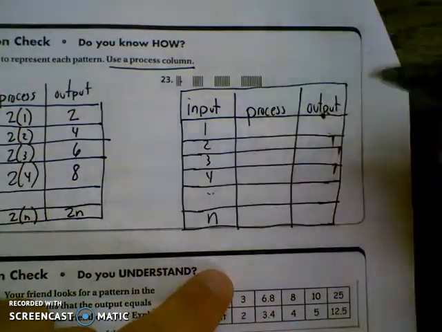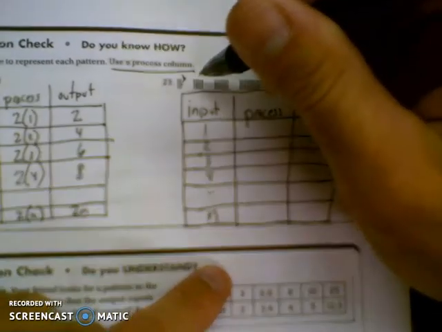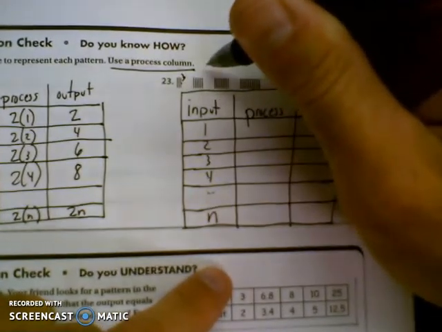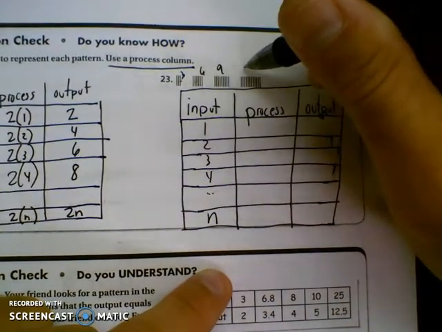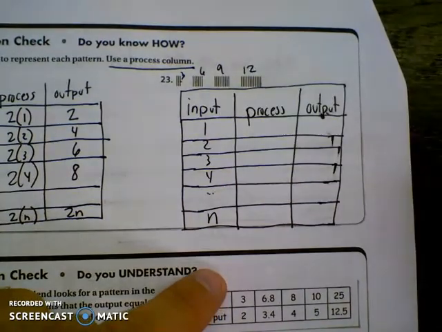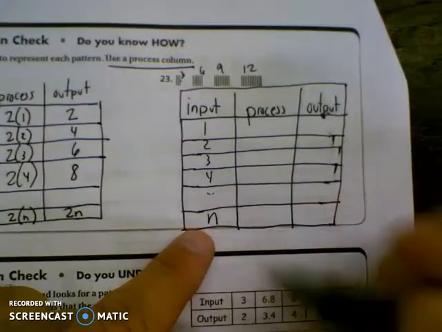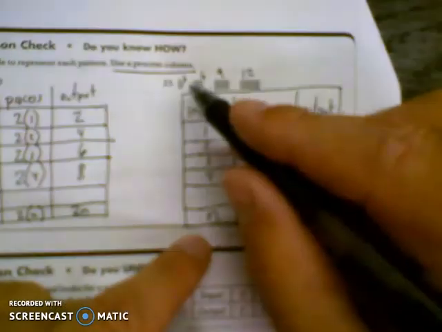So again, you have 3 numbers here. You have to count these. Then it goes 6, then it goes 9, and then it goes 12 if you count them all. So the inputs are 1, 2, 3, 4. The process is it's going up by 3 every time.